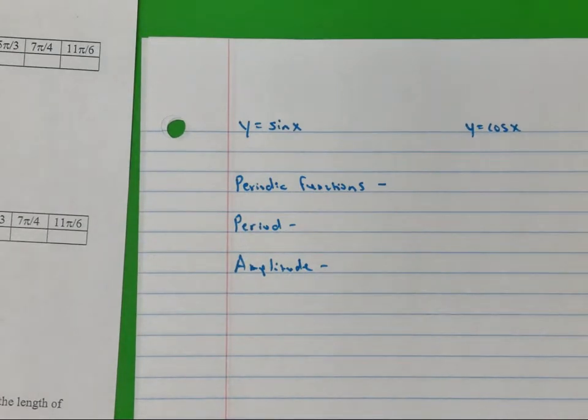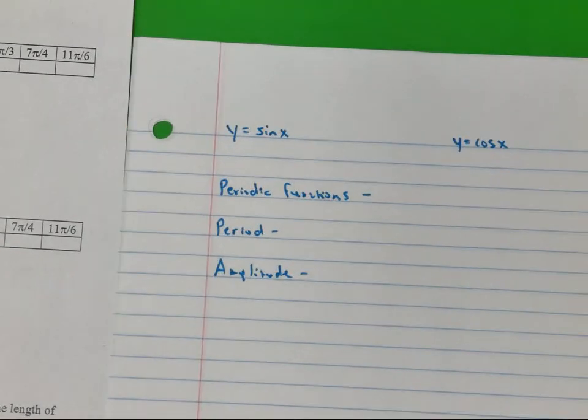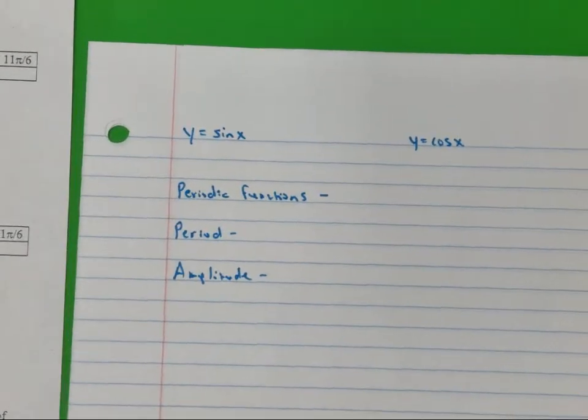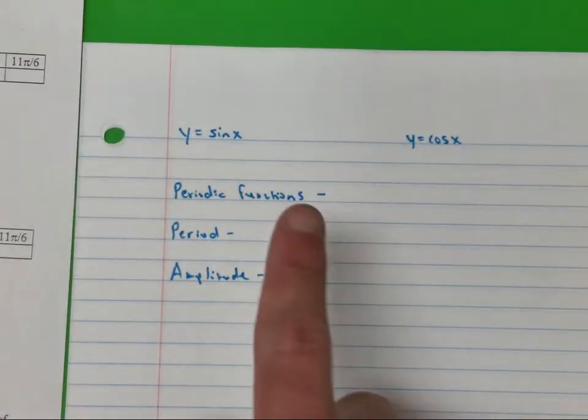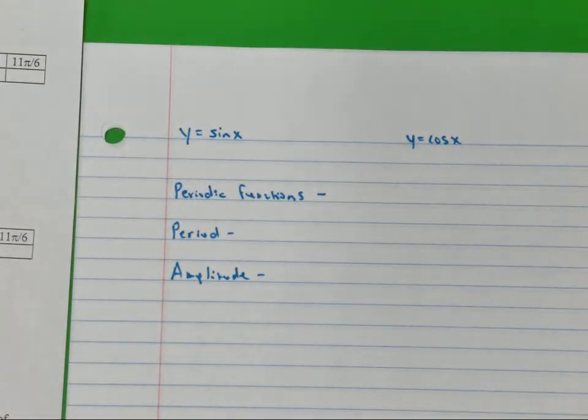Good evening. Today we're going to talk about the parent functions of y equals sine x and y equals cosine x. At this point in pre-cal, we start our study of trigonometry. And we're going to start by visiting the graphs of trig functions. We're going to start off with these two graphs, being able to graph the sine function and cosine function, and then we'll move into tangent, cotangent, cosecant, and secant.